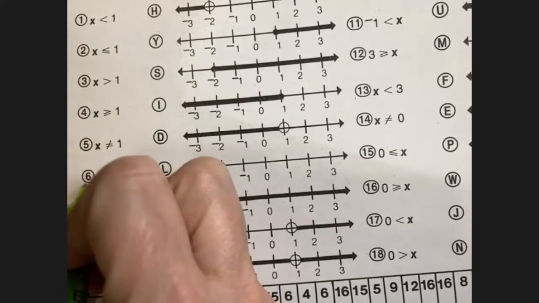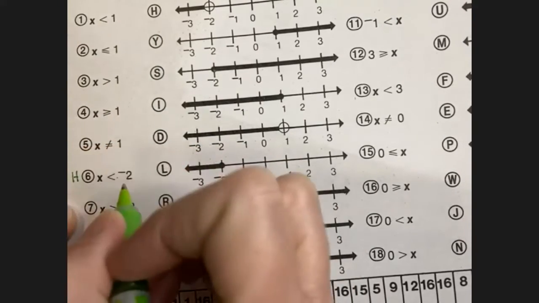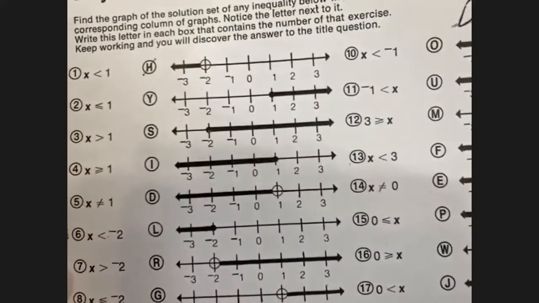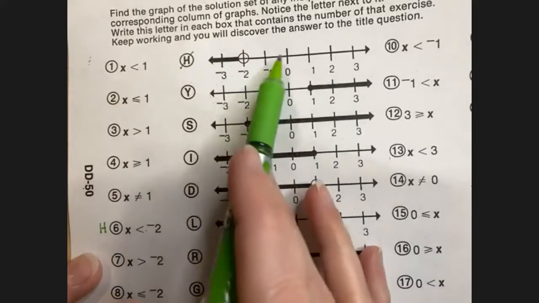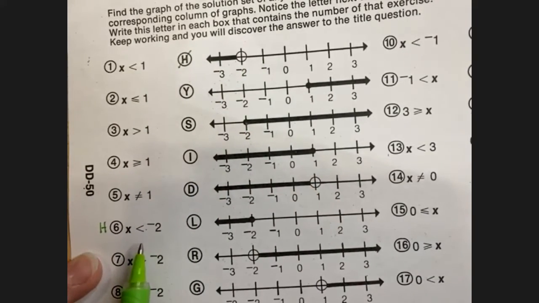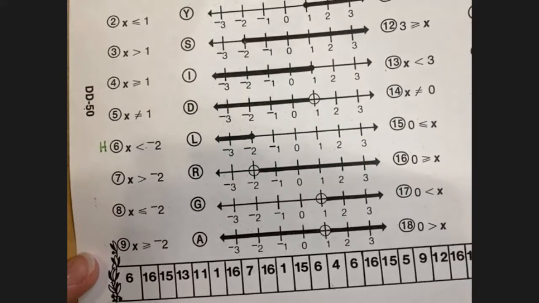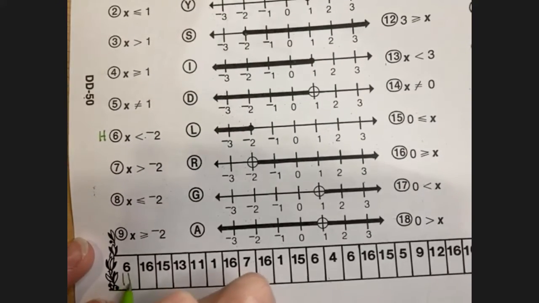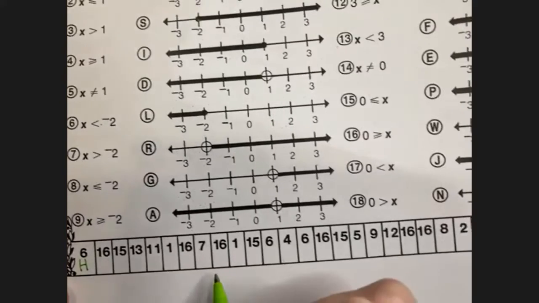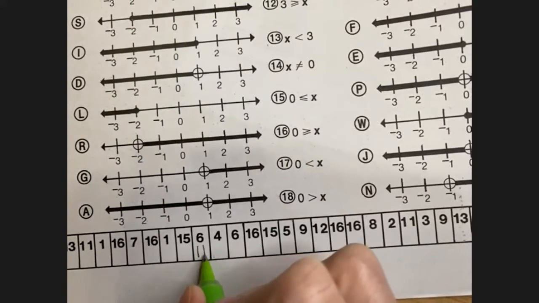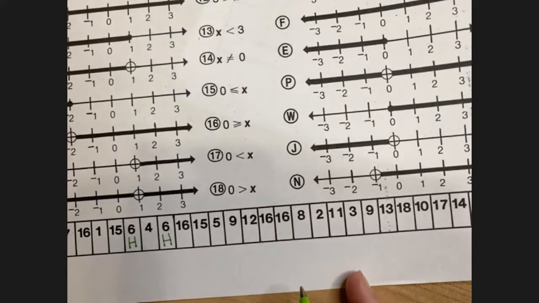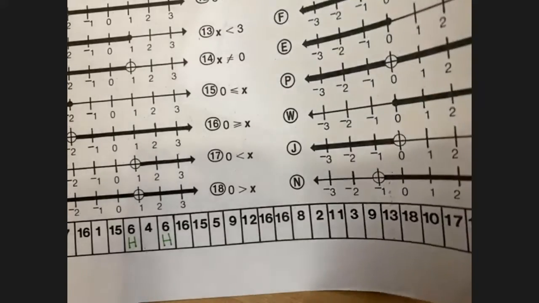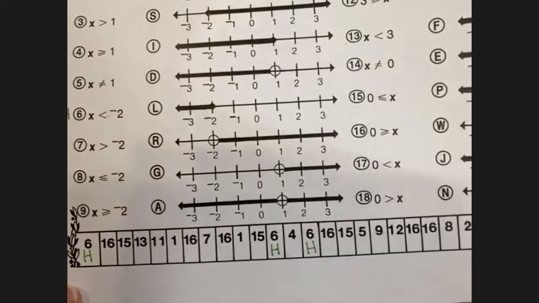It's probably best to put an h next to the 6 and cross it off as you utilize it. So I've got an h next to my 6 and I crossed it off. This is the graph of this inequality right here. I'm going to go down to the bottom and find 6. When I see a 6, I put an H. Now, if you notice, there's more than one 6. There's a 6 there, and I keep going down, and there's a 6 there, and there's a 6 there. I keep going down, and I don't see any more 6s. So we've used 3 H's. Very good. Good start there.